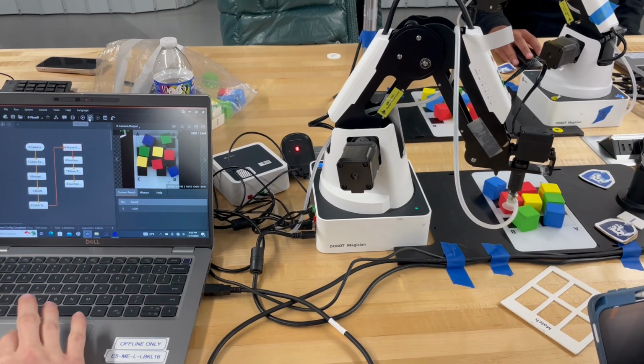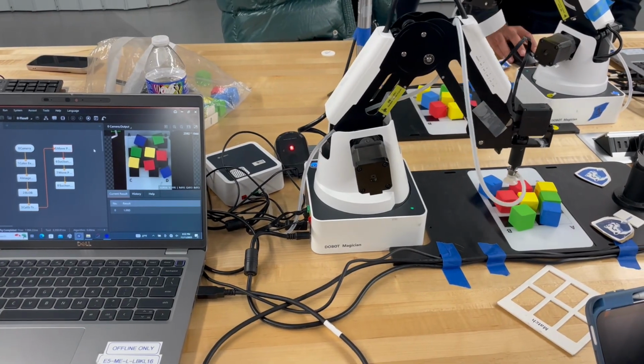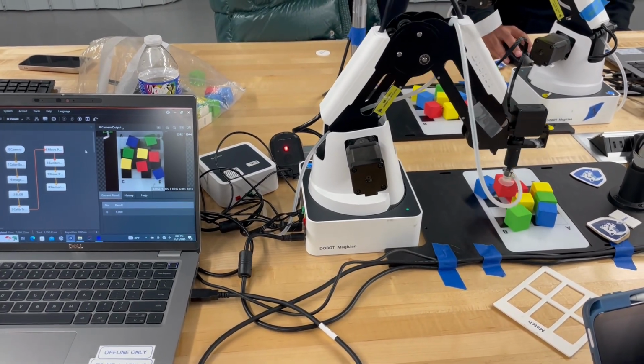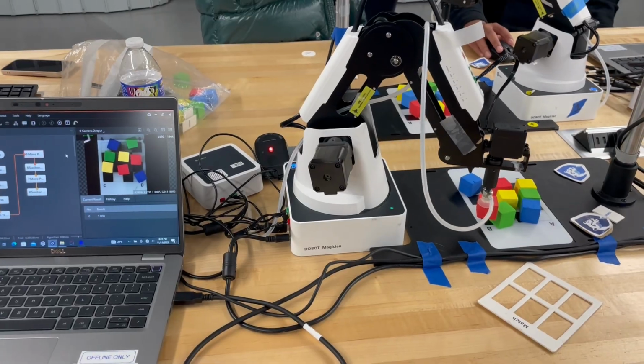For the final task, we learned how to make the robot identify one color and pick all of the same color blocks from a bunch of different color blocks.